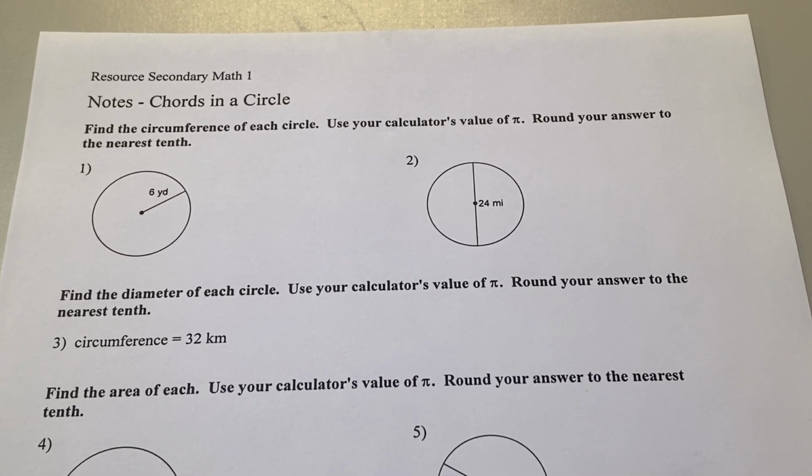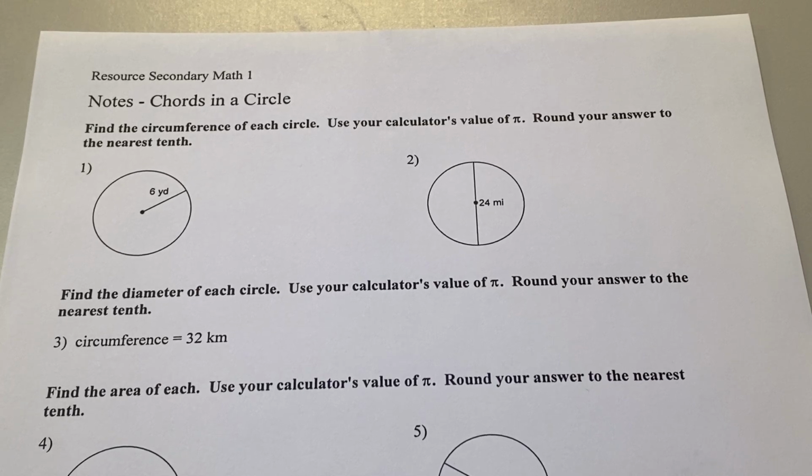Okay, so last unit we talked about arcs. Somebody describe to me what an arc in a circle is. Just like in your own words, what's an arc? Yeah, like the outer ring, right? A little portion of the outer circle.